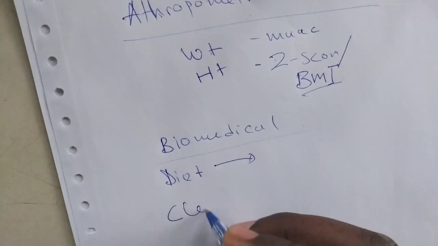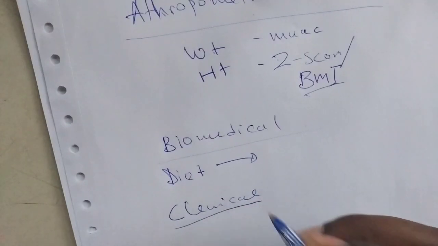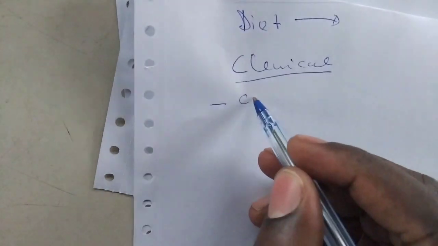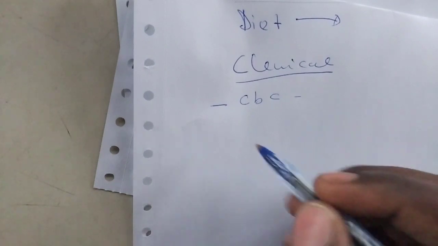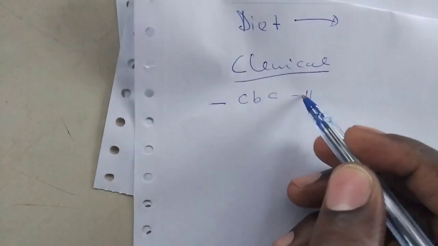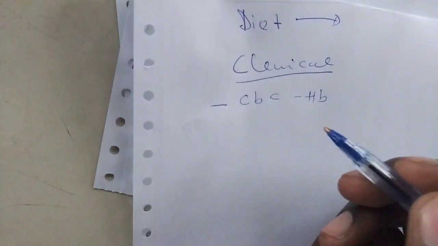And then see, we have chemical. We are going to do CBC. Do you know that anemia is also malnutrition? Yes, we do look at the HB level.